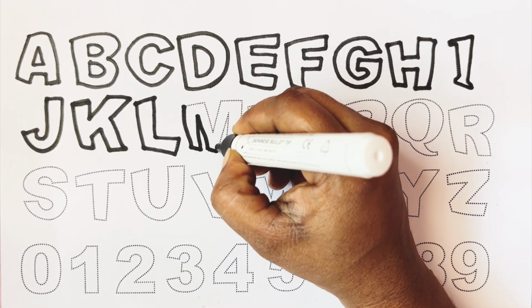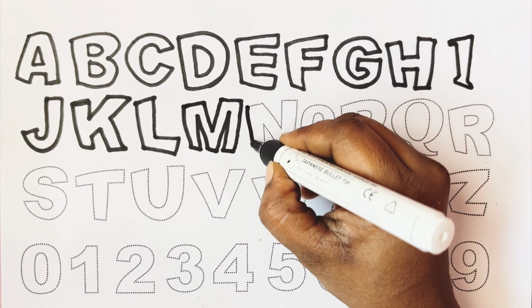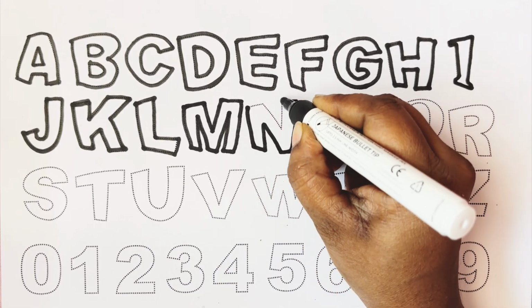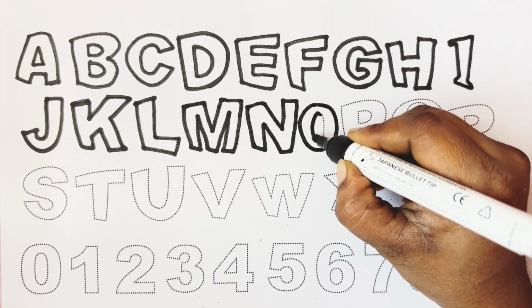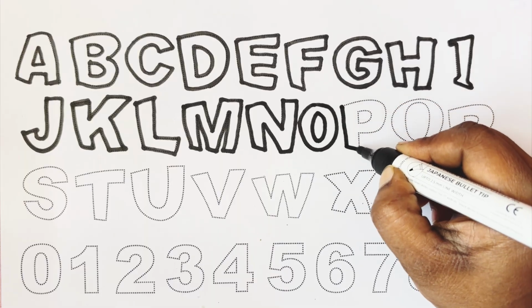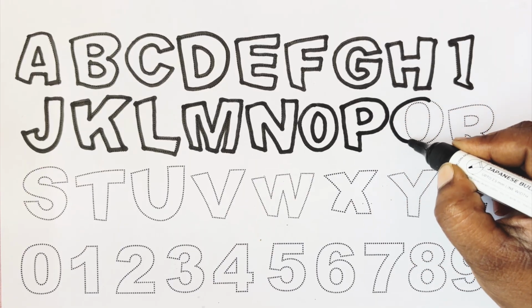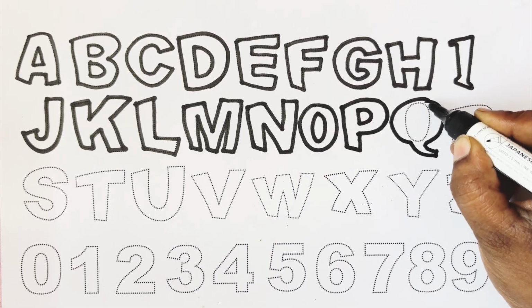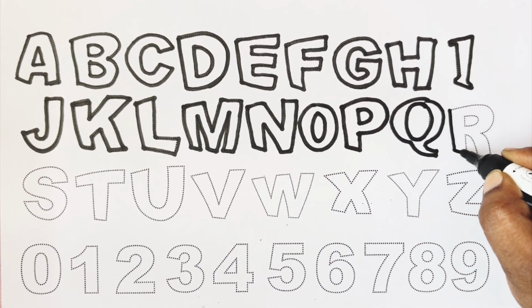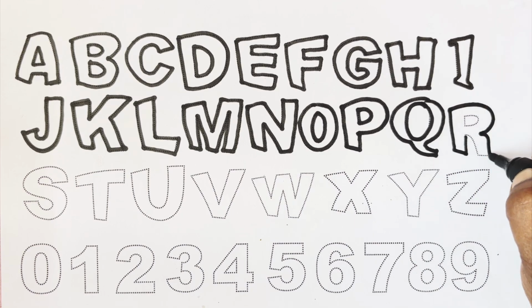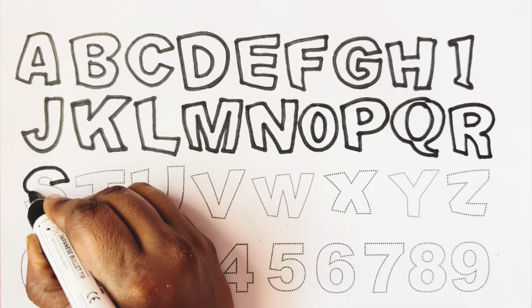M for mango. N for nose. O for orange. P for peacock. Q for queen. R for rabbit. S for sheep.